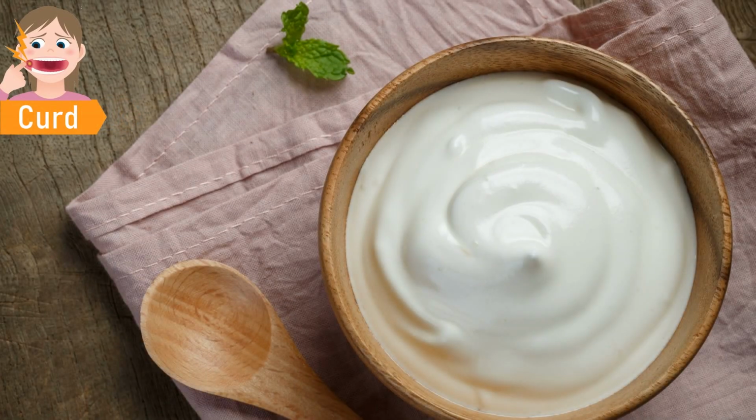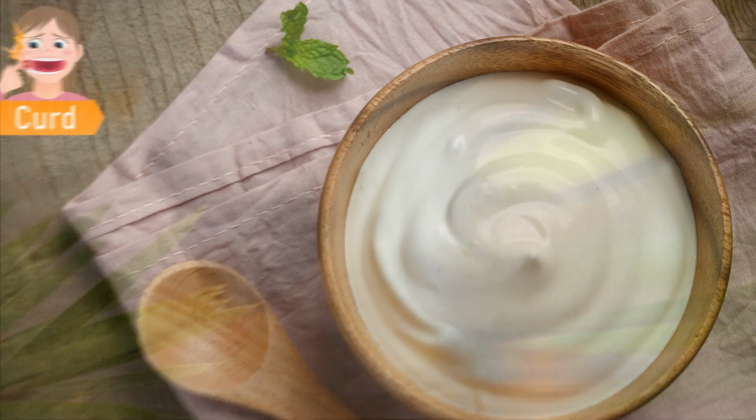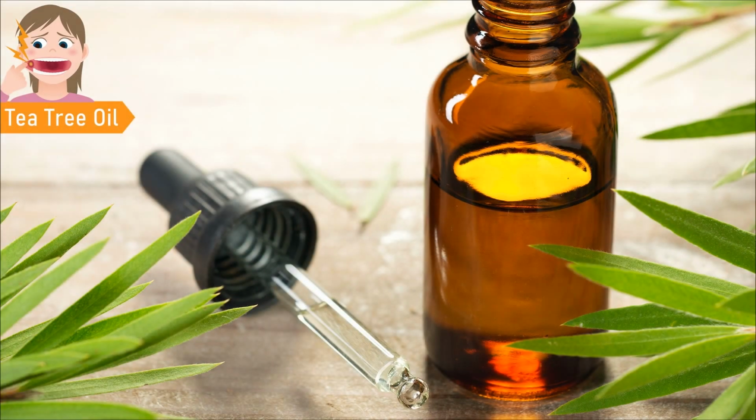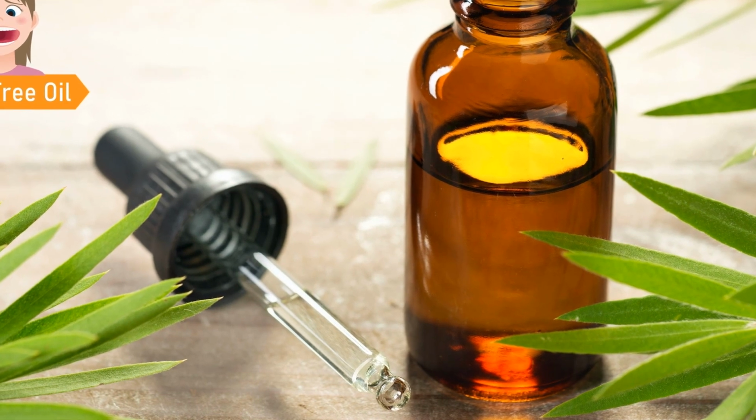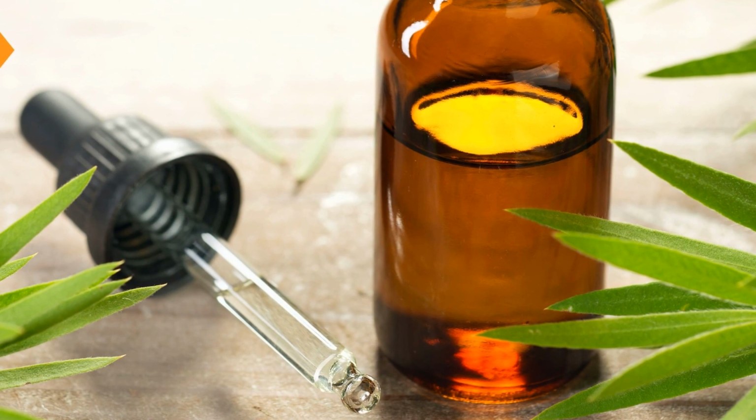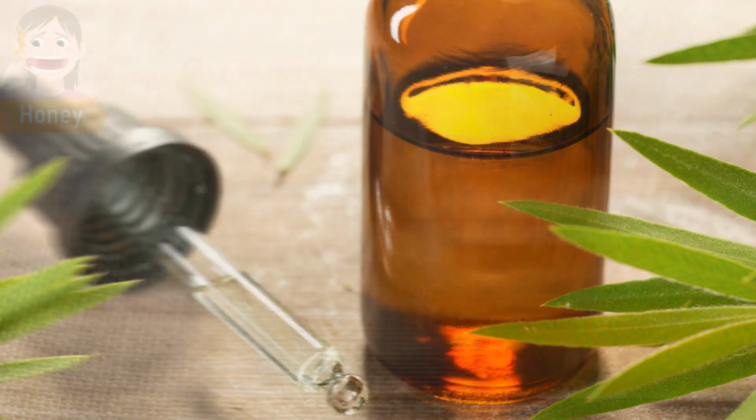Curd is also effective in cure. You can apply curd in the infected area. You can even include plain curd in your daily diet. Tea tree oil proves to be helpful in treatment for the infection. You can apply it around the mouth and leave it overnight. You can get great relief by doing this regularly.